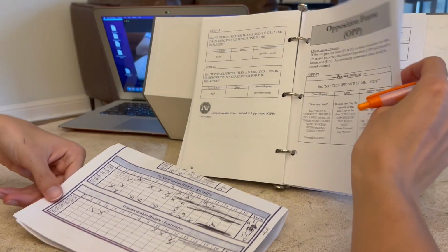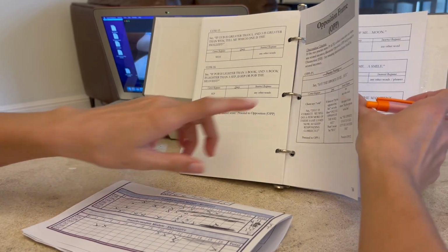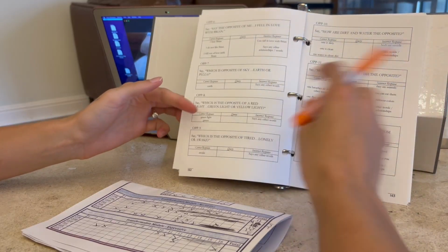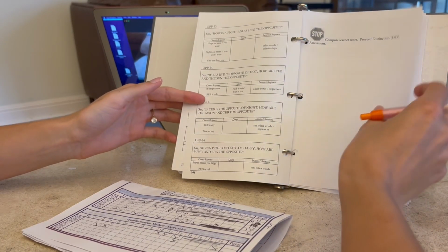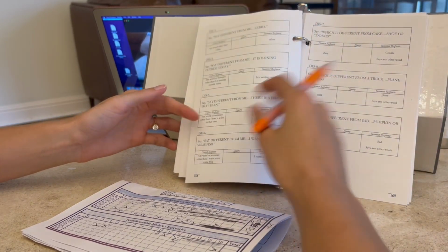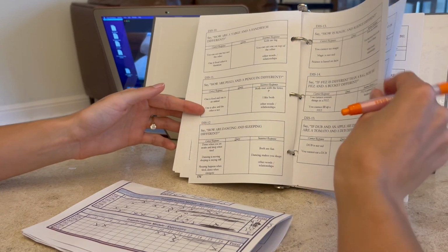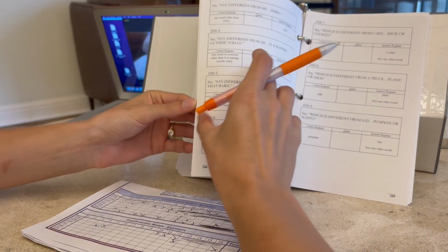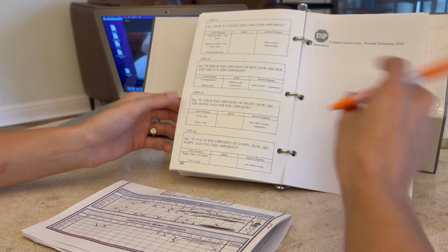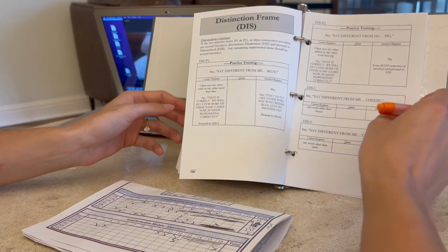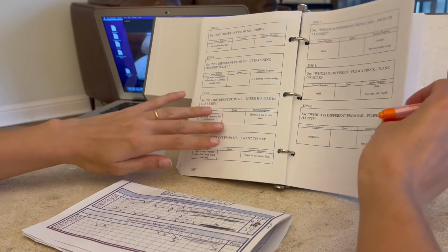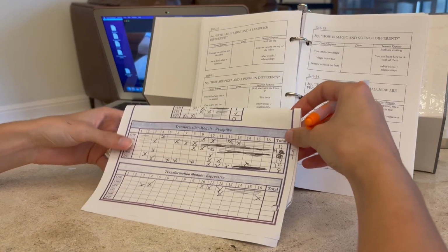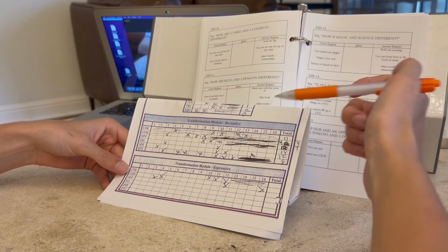So you're going to do the same thing for the opposition frame. You have 2 practice questions, then test. Same with distinction. And there's also some queries in here too. So this should be a lot easier to manage when you're not having to flip through pages and everything. So I'm just going to discontinue after those 2 subsections, but just wanted to give a little example of how you would ask the questions.